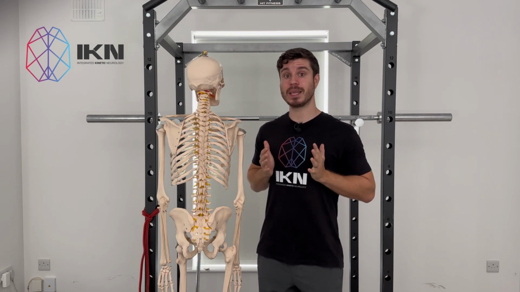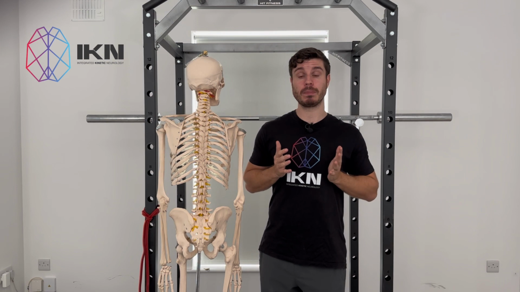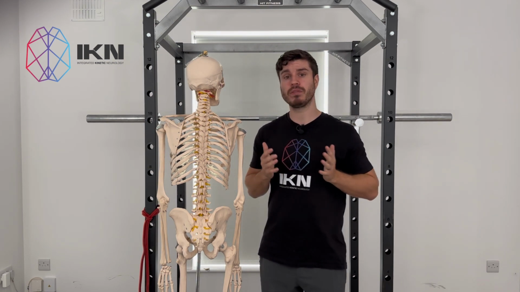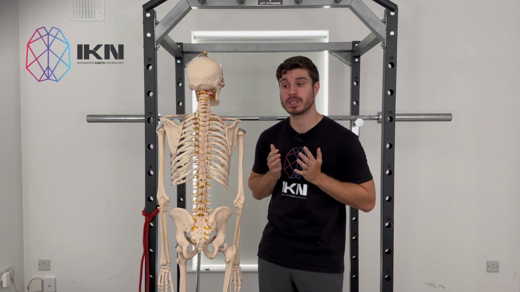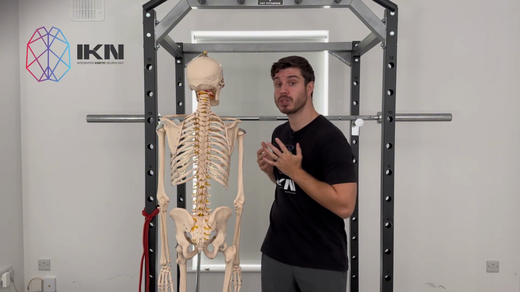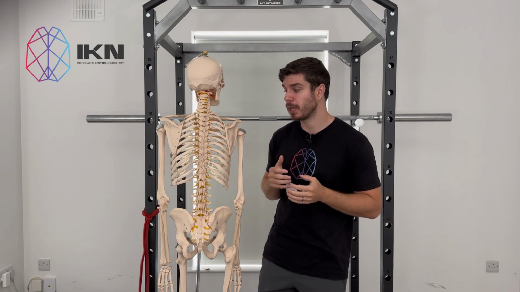So if you were to extend your thoracic spine now and try and rotate your thoracic spine and your ribcage relative to the pelvis, you're going to find that you don't have a huge amount of range of motion. But if you slightly flex your ribcage and thoracic spine and then try and rotate your ribcage relative to your pelvis, you're going to find that you have a little bit more variability, okay?